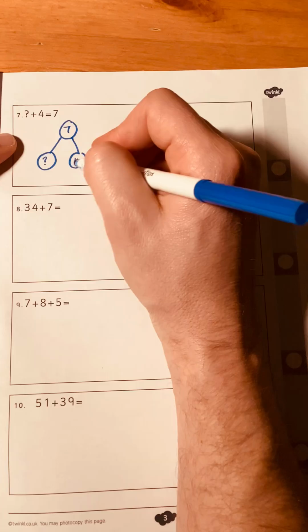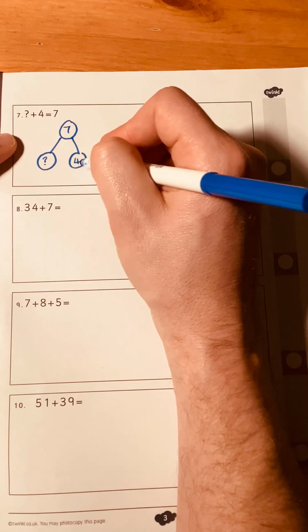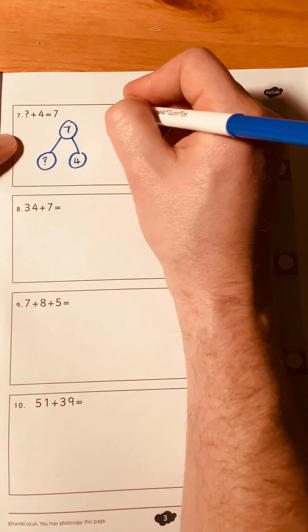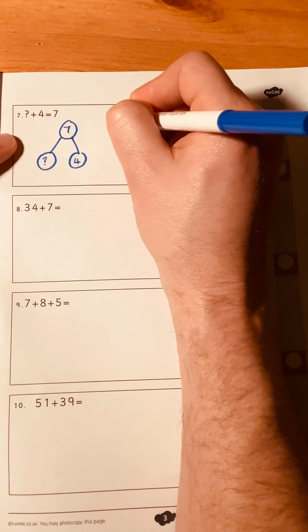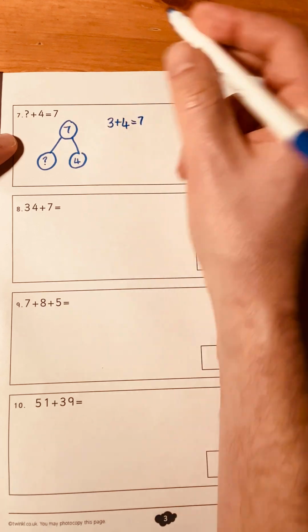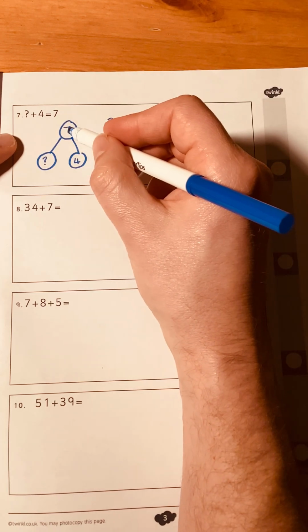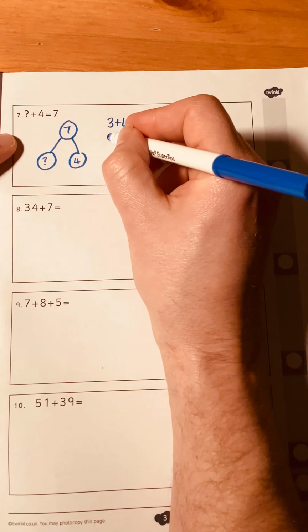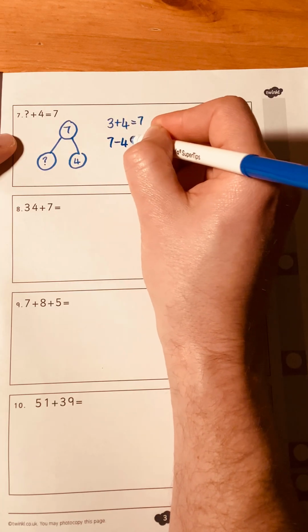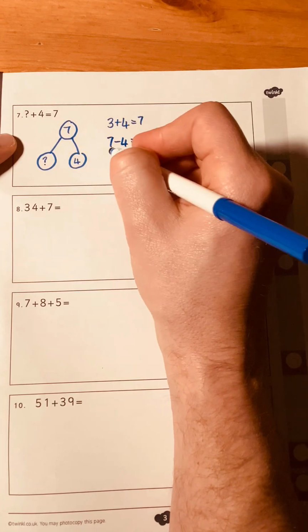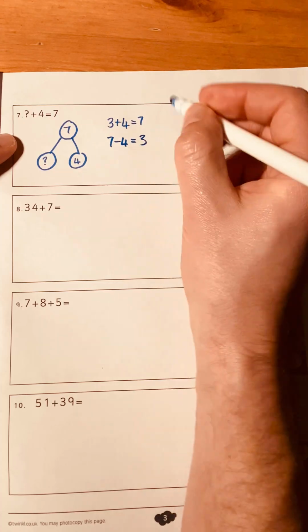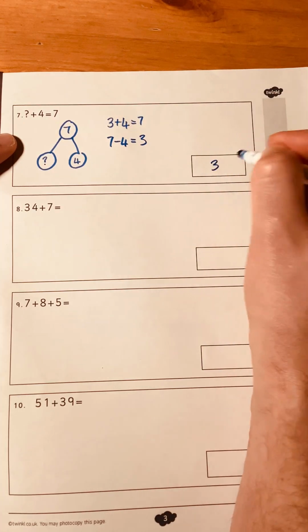So I could just look at it and think, what number do I add to 4 to make 7? And I know 3 add 4 makes 7. The other thing I know is 7 take away 4 will give me that number, and I know that 7 take away 4 is 3. So either way, the number will always be 3.